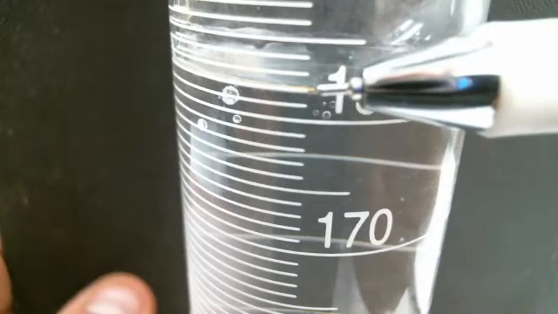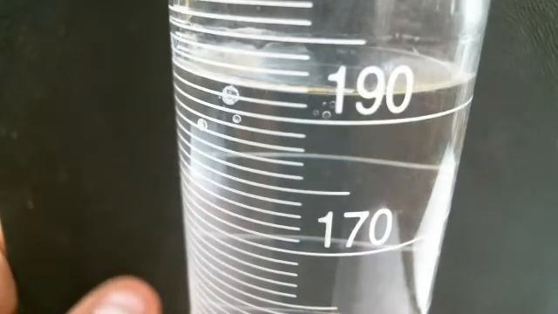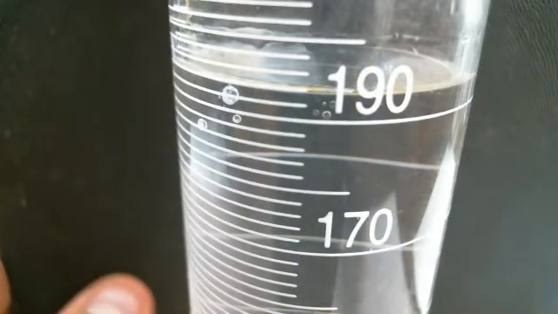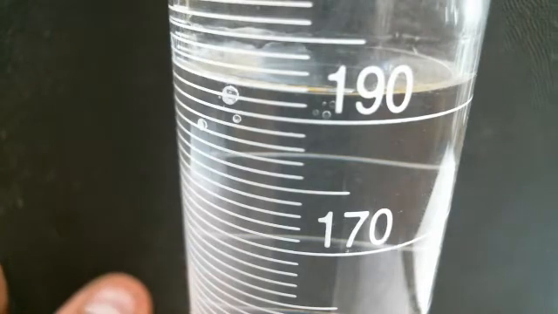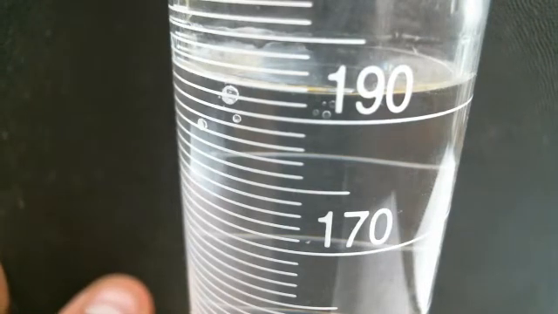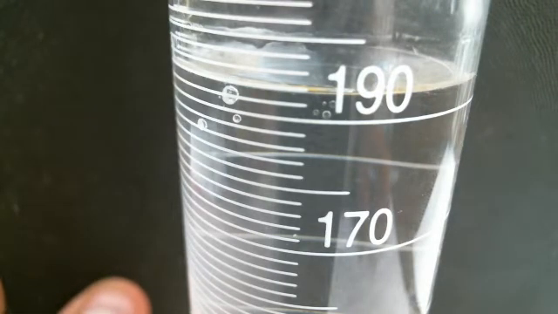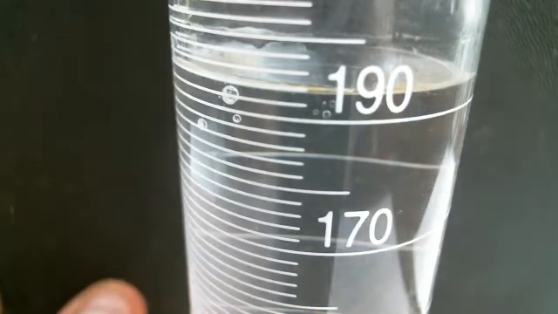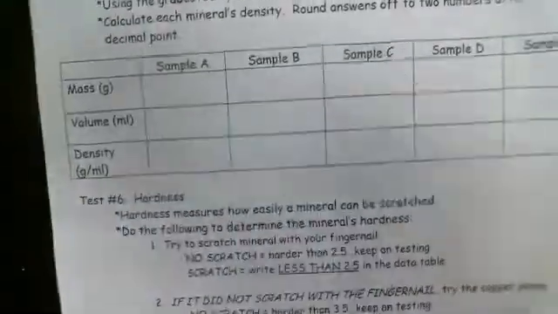It goes up to that line right there. So what is the value there? That is the high level. Subtract off the previous low level. The difference there, your subtraction, will give you the volume of the mineral. Write that down in the second line of your paper here.